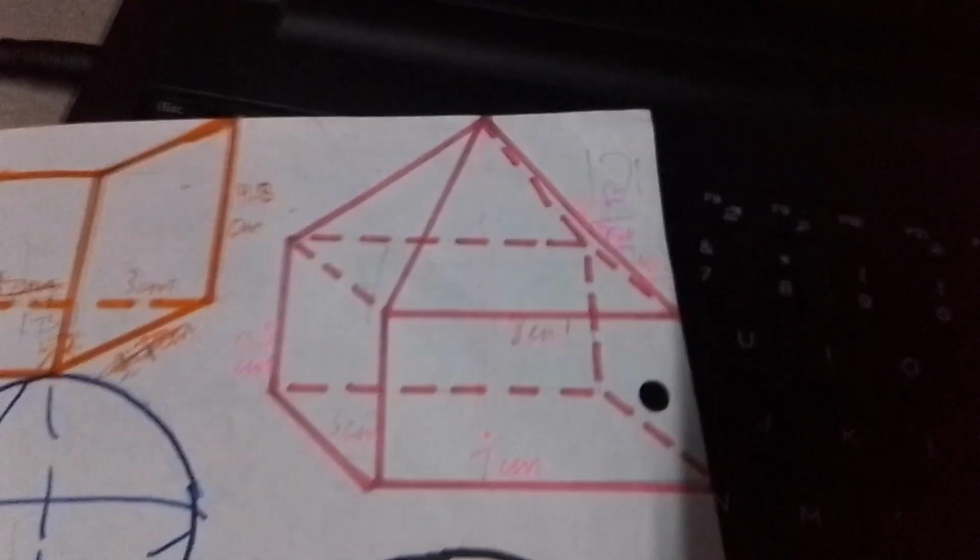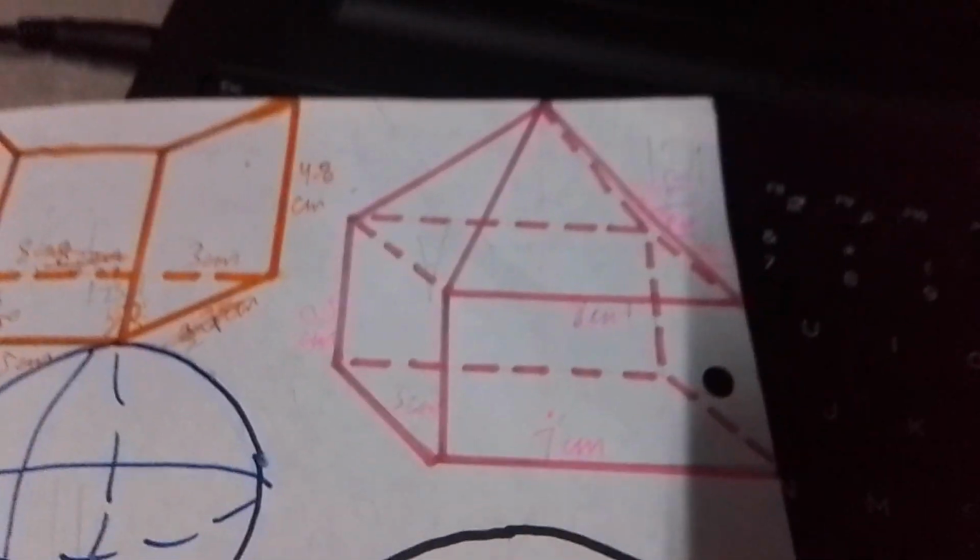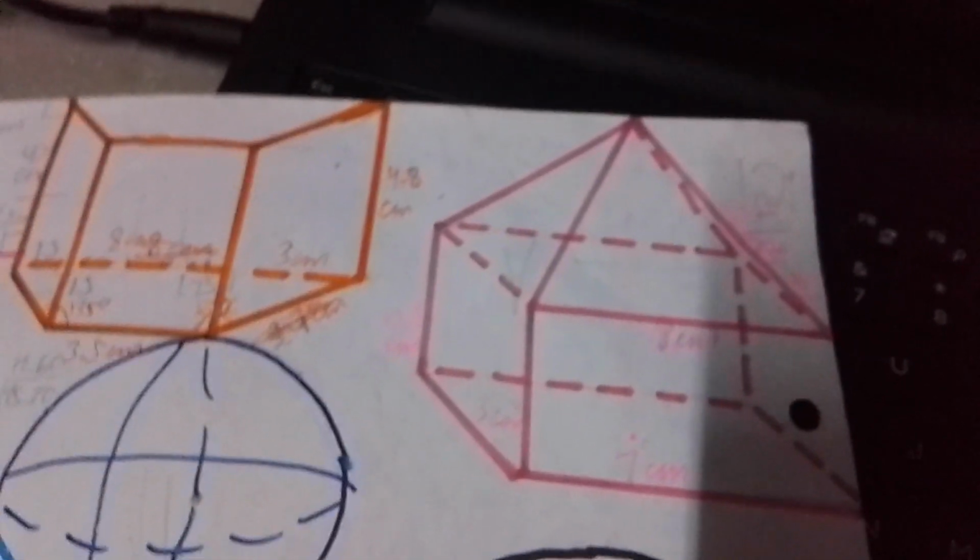Because you don't need to include this base because that is just an obscurance. And that's in the interior. Dapat yun nasa labas or exterior.